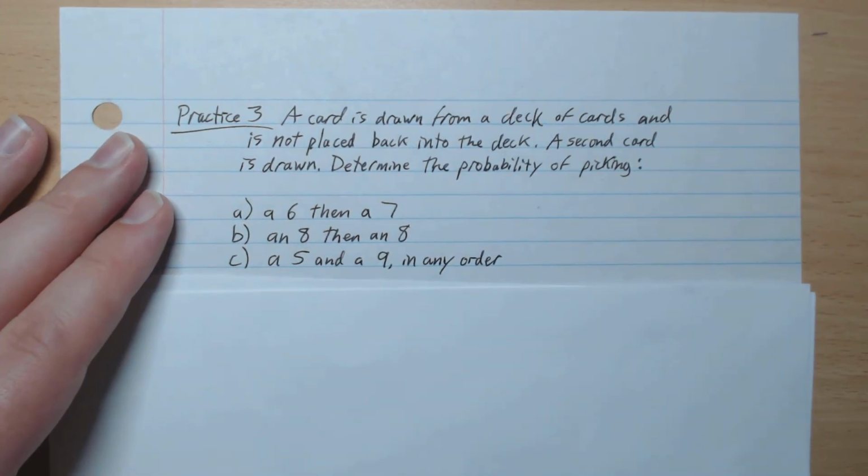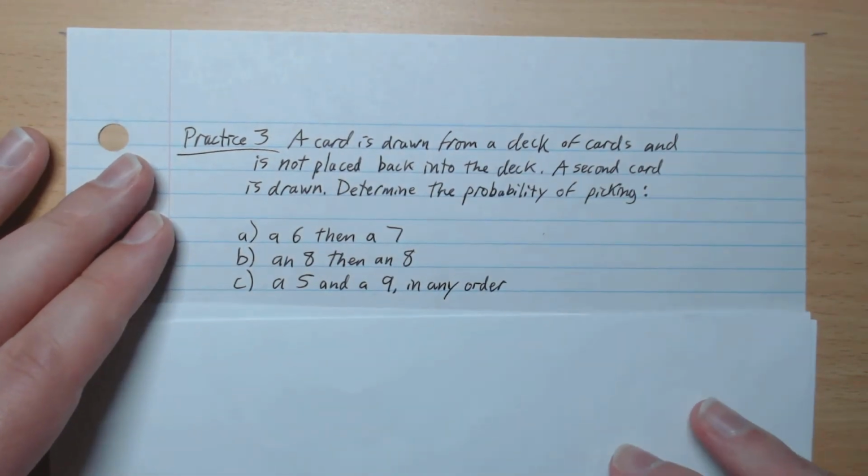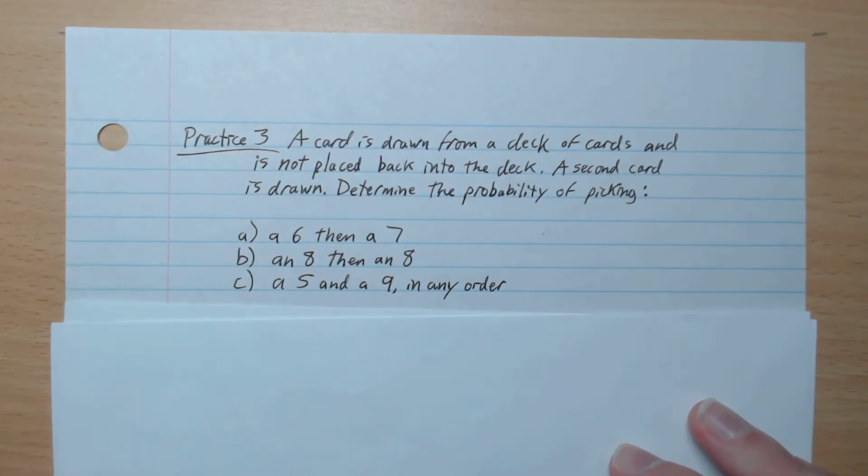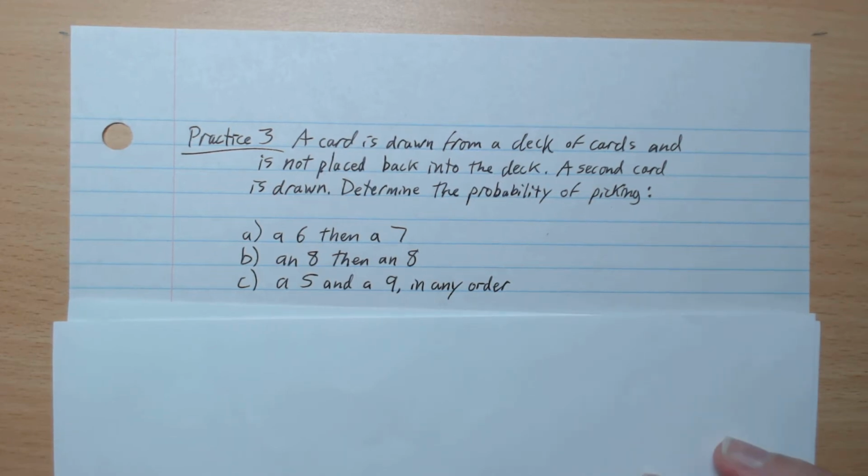Okay, last practice. A card is drawn from a deck of cards and is not placed back into the deck. A second card is drawn. Determine the probability of picking A, a 6 then a 7, B, an 8 then another 8, and C, a 5 and a 9 in any order. So go ahead and pause the video and answer that.